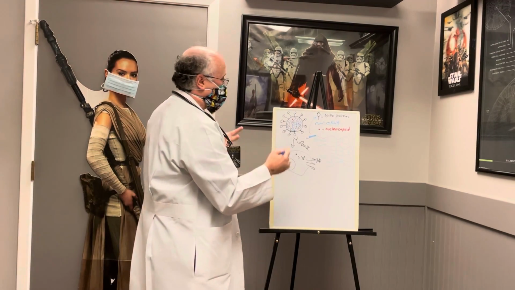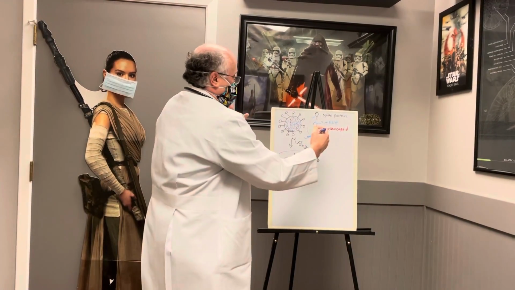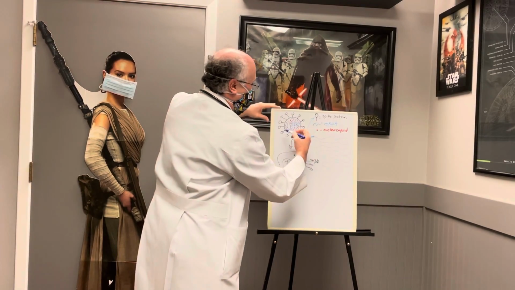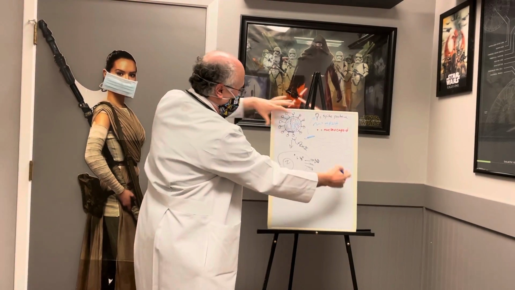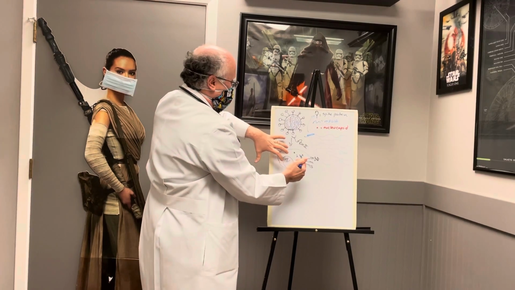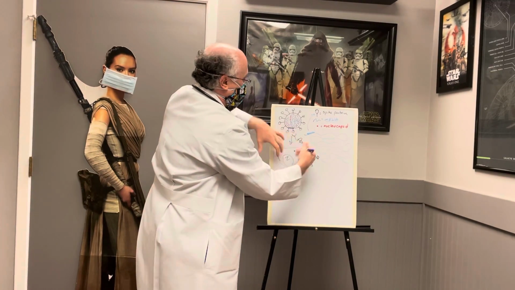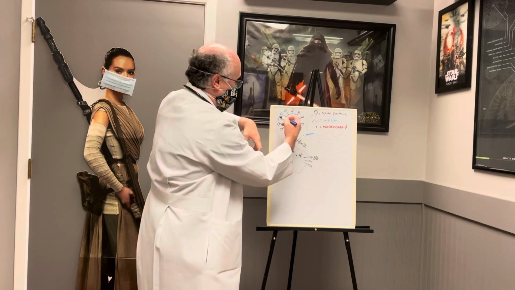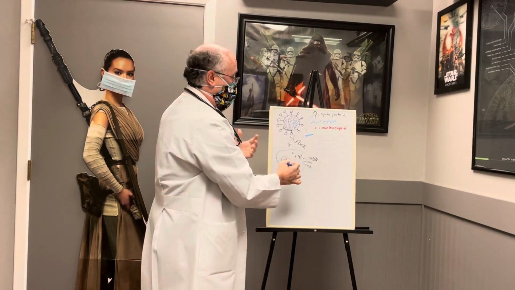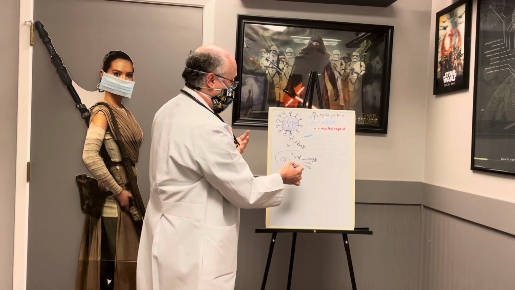So when you get an infection of COVID, you're getting all of this RNA injected into your cells. So your cells then make more and more of this coronavirus, and that's why some people get super sick and have really bad outcomes with this.